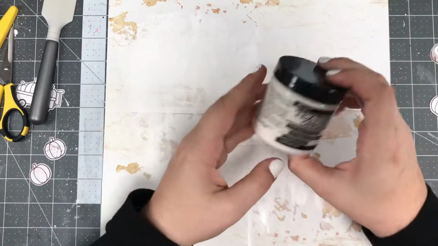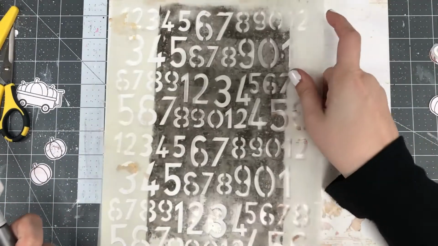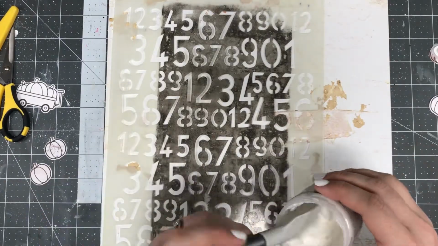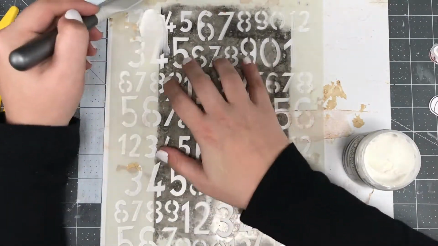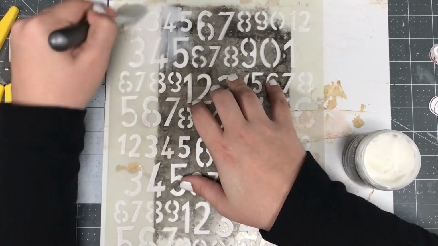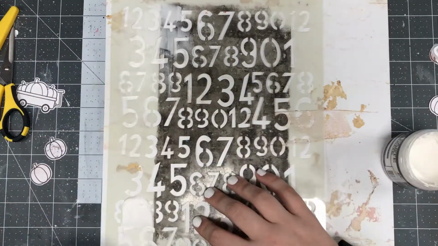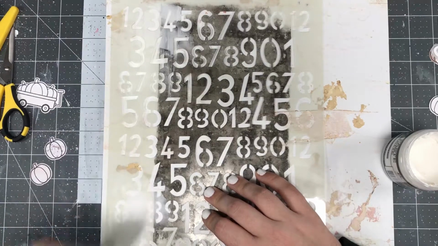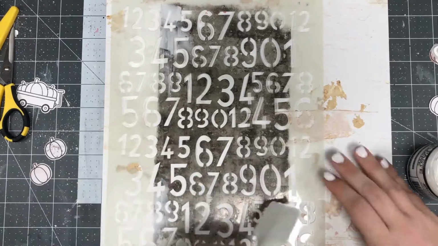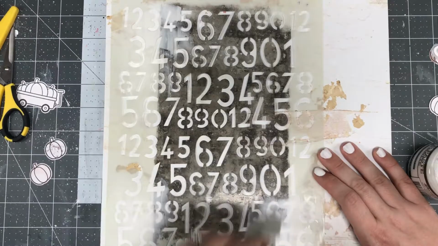Once I've got the gesso all down and where I want it to go, I'm going to use some texture paste from Ranger. This is a dimensional paste that you can use to add dimension to your projects, and it is opaque, and this is white. So you can tint it with other colors if you would like to, but I prefer to just put it on white and then use different colors on top of whatever I stencil through. This stencil is from Dylusions, also from Ranger, and it is called, I believe, Old School Numbers.